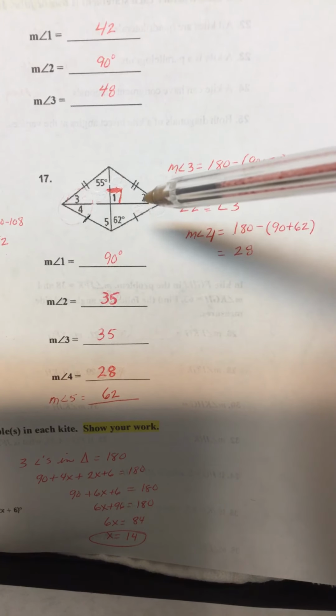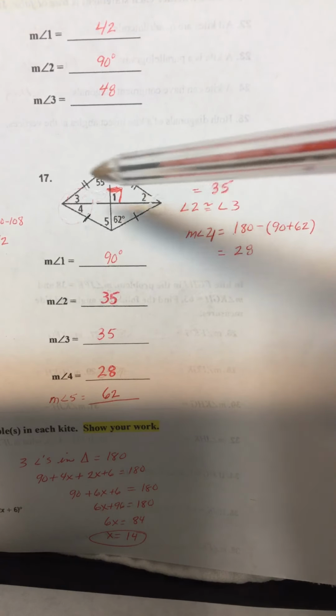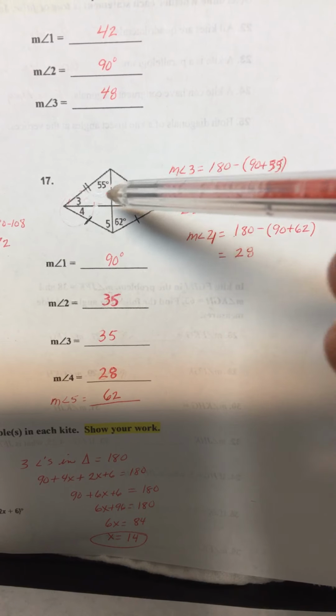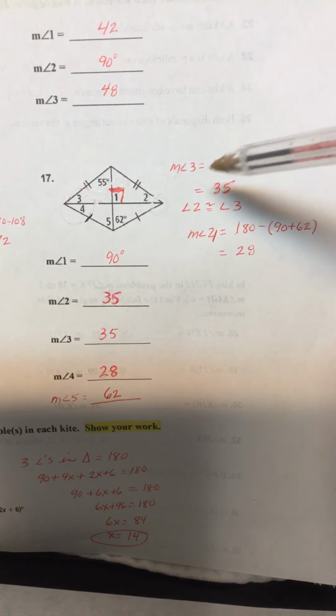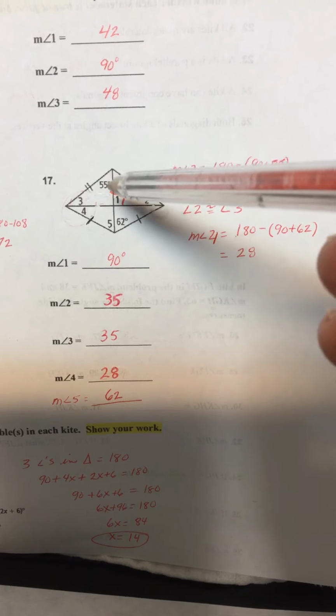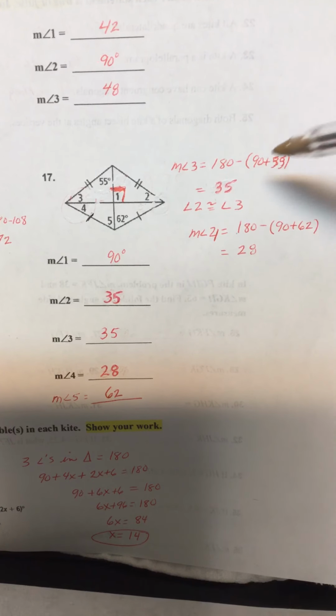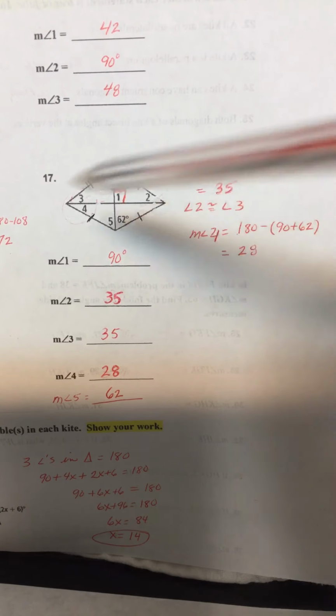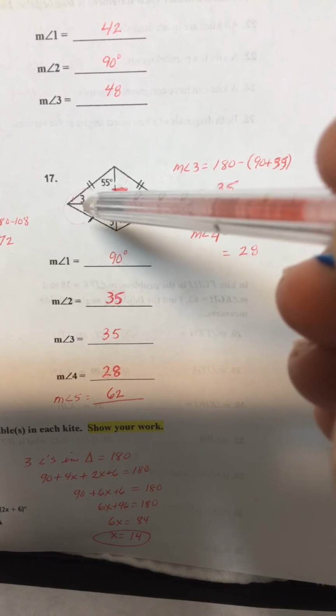Angle 2 is not what I solved for first. I actually solved for angle 3 first. Remember, this is a 90, so 180 take away 55 plus 90. So I went 90 plus 55, and that gave me angle 3 to be 35 degrees.